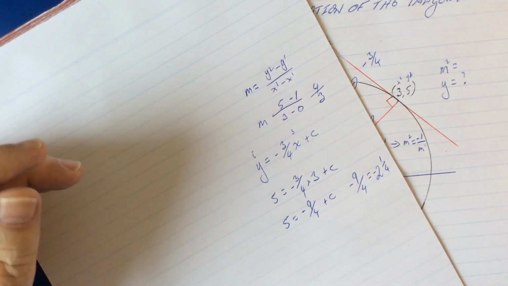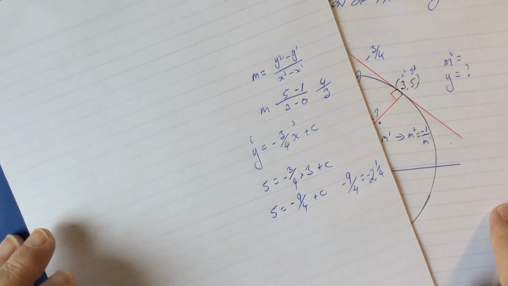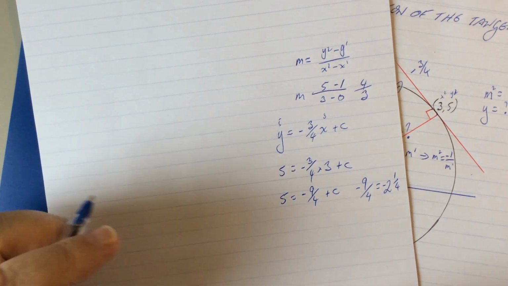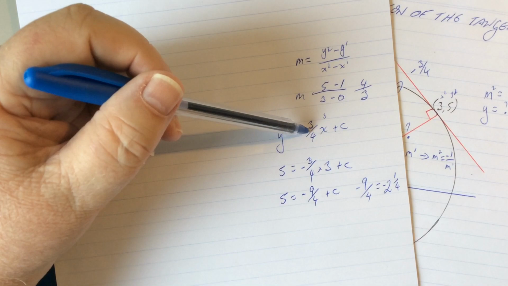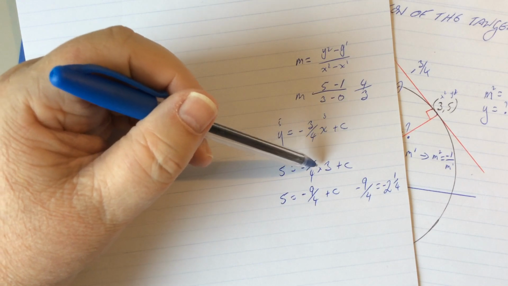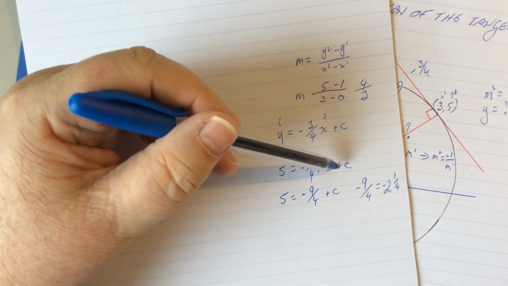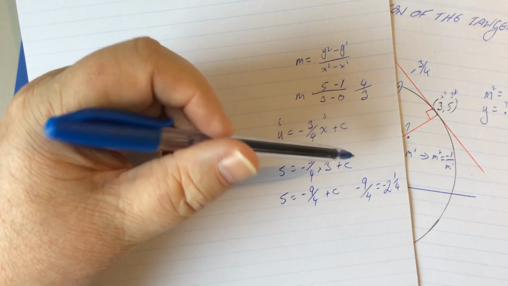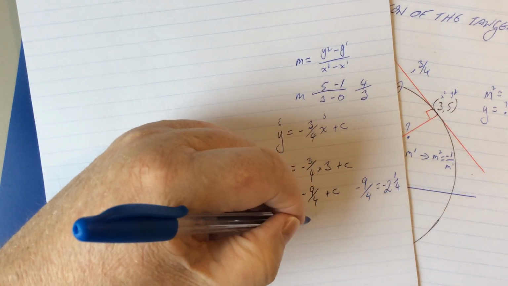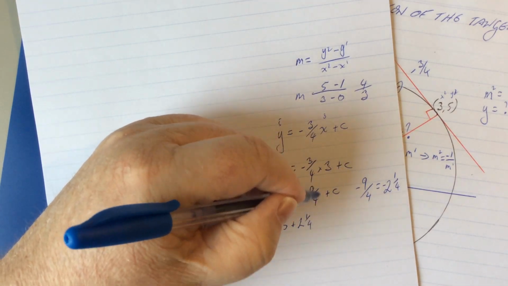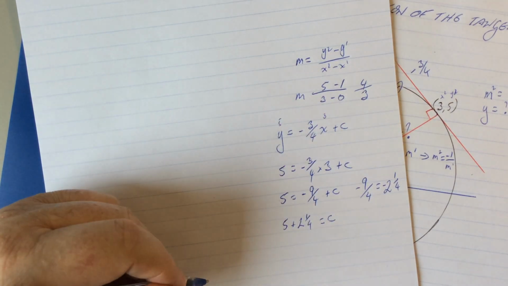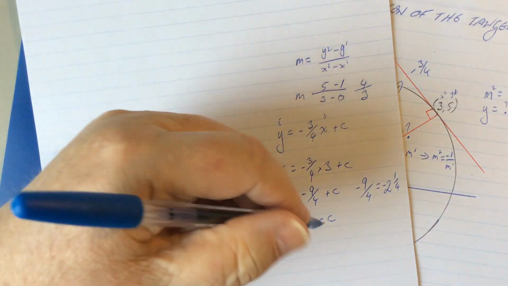So let's frame it in those terms. I'm sorry that this is kind of sideways. Let's see if I can straighten that up a little bit. Let me talk through that again. We've got our gradient, which we figured out from here, negative 3 over 4x. I've inserted the values of x and y into this. We only have one thing we're looking for, c. To get rid of this, I've added 2 1/4 to each side, so 5 plus 2 1/4 equals c. 5 plus 2 1/4 is 7 1/4.